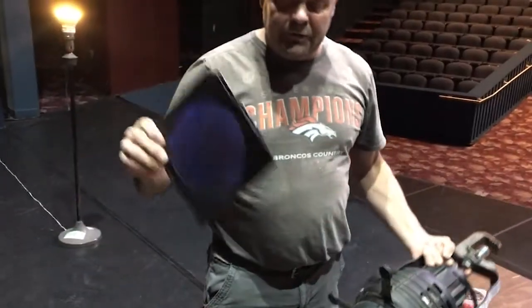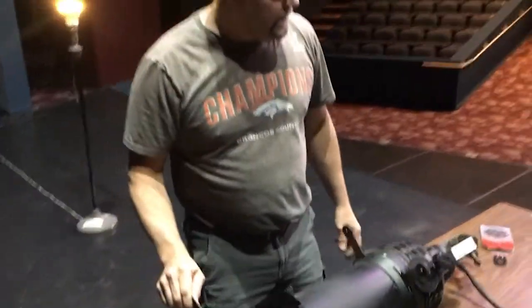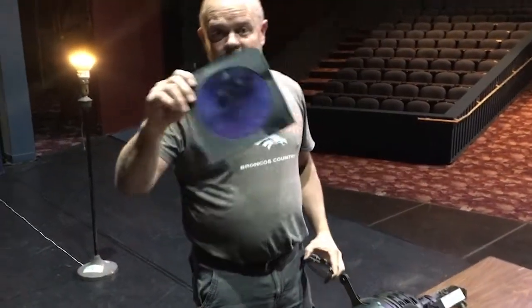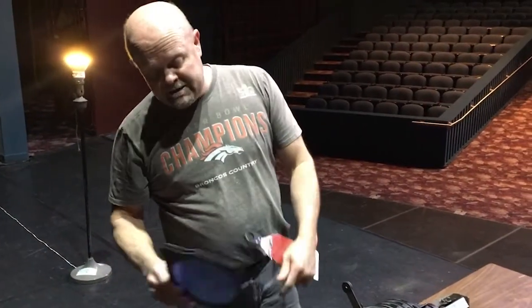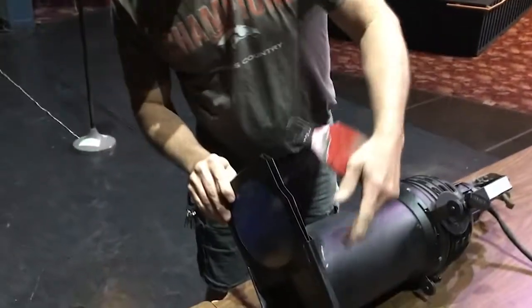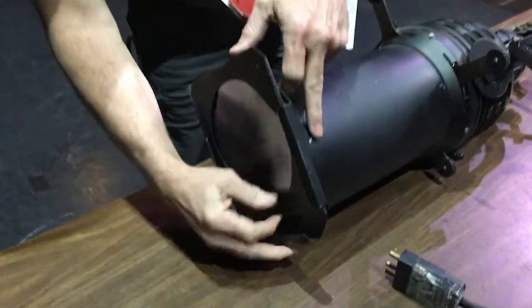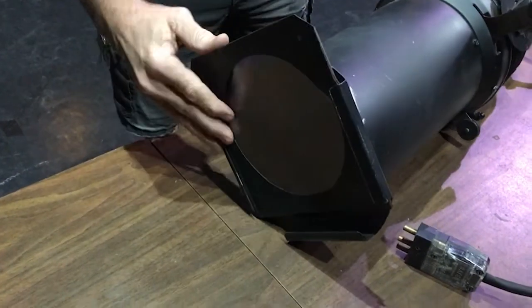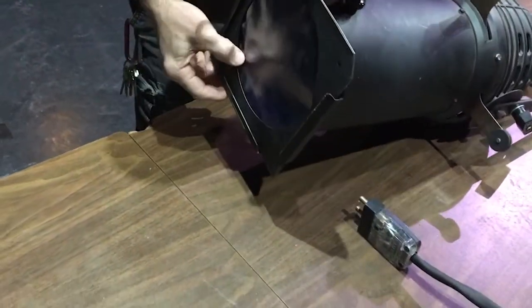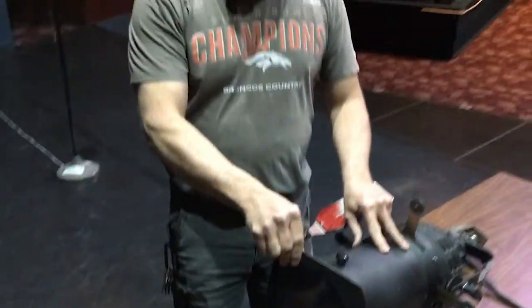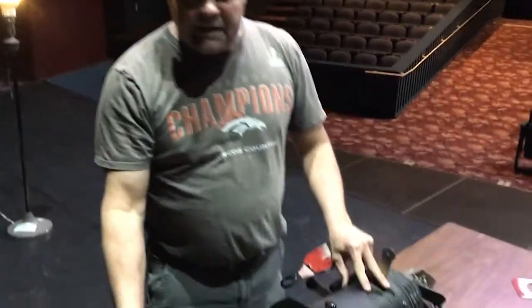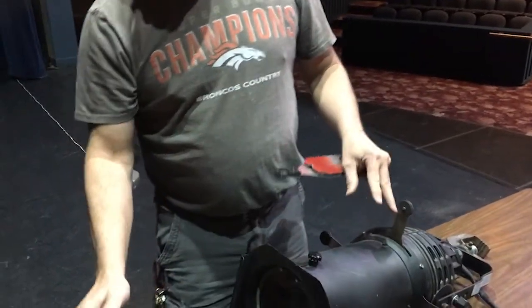I'll give you 2 more features here of a Leko light that are pretty awesome. You have a color frame here. You basically are going to put this in the front of your light. All lights come with this frame, these brackets that will hold your gel frame. And what this does is allow you to put color in front of your light. You want blue, you want red, you want pink. You add the color, and it's really simple. Some of them have clips for safety to keep them from falling out.